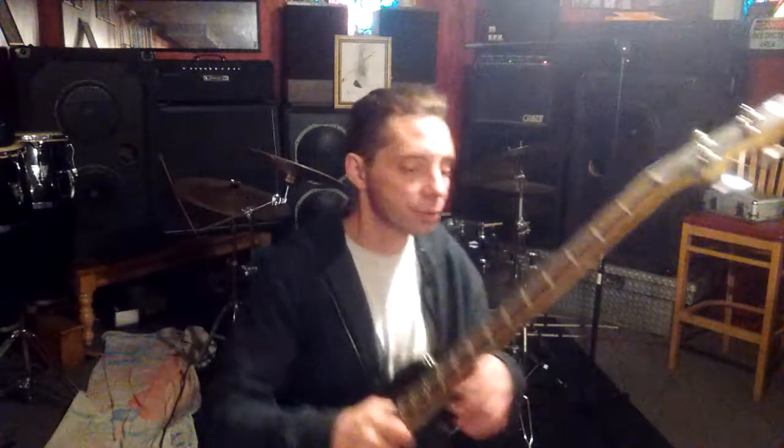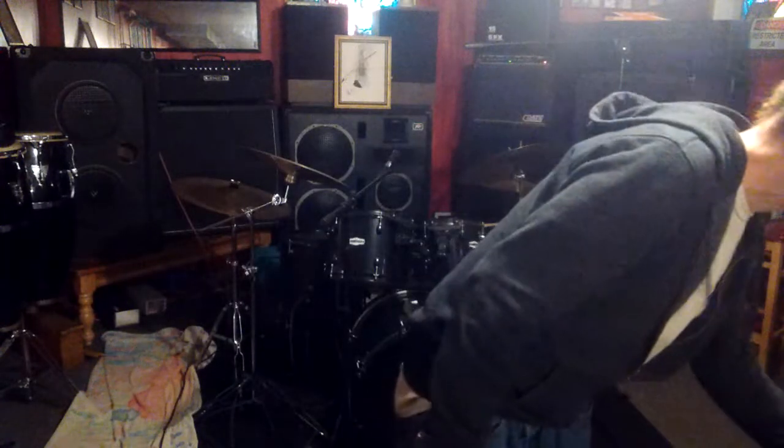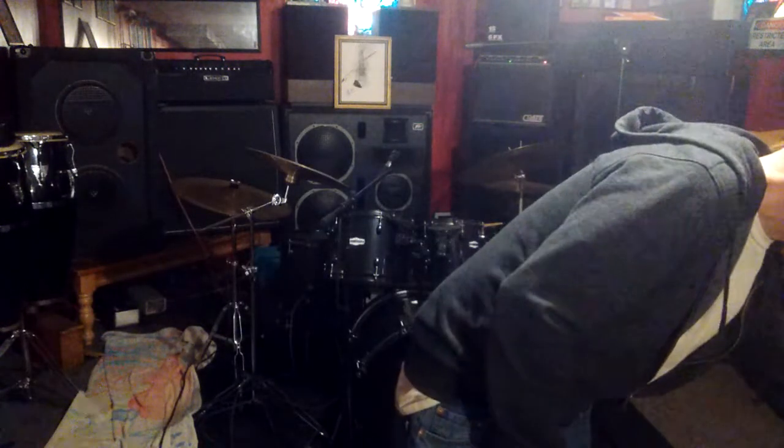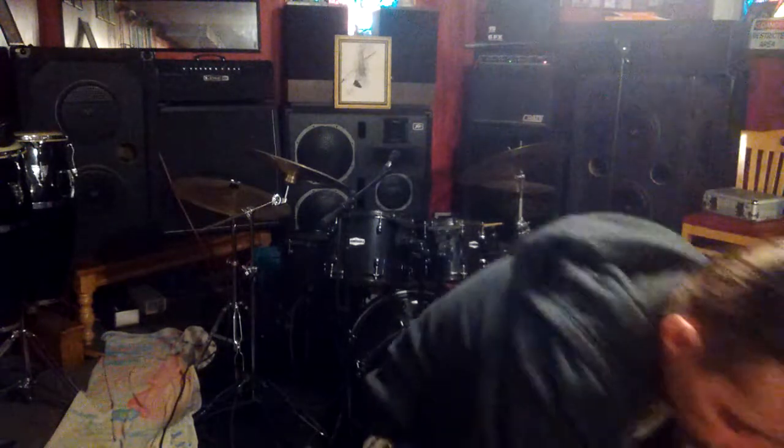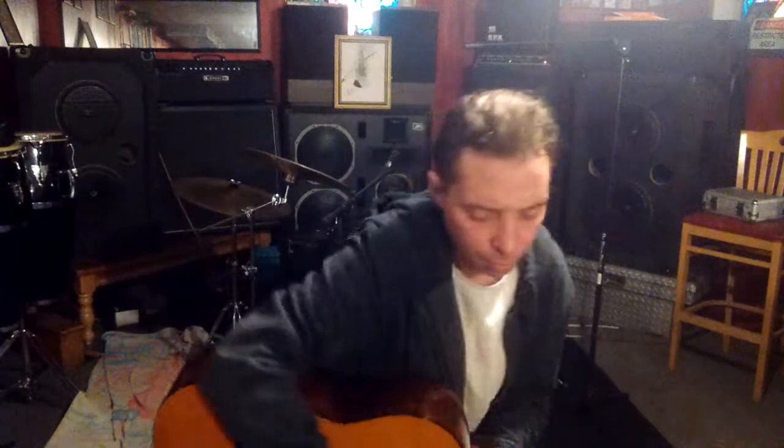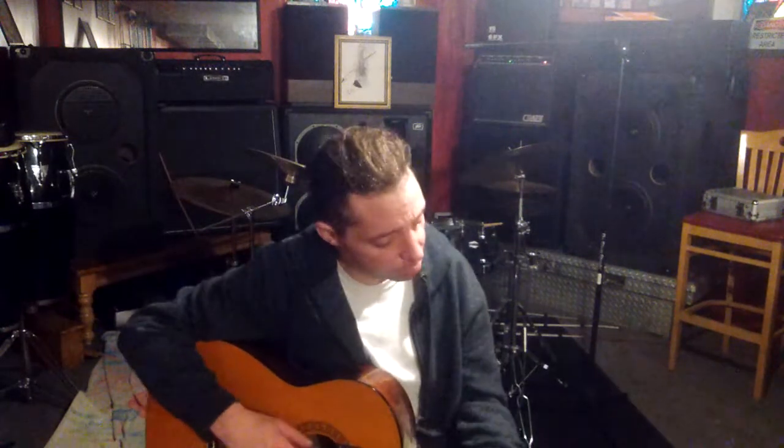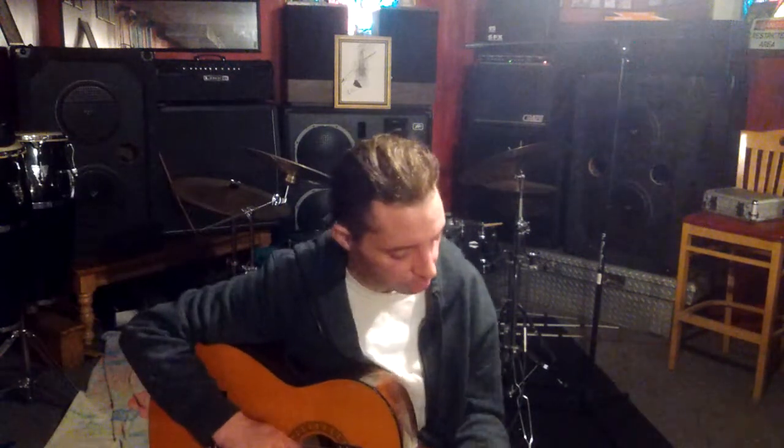And it translates a lot better on guitar where chords are involved, because chords on stringed instruments, on bass it's not so important. Bass is one note, you know, like. Whereas guitar, it's like.